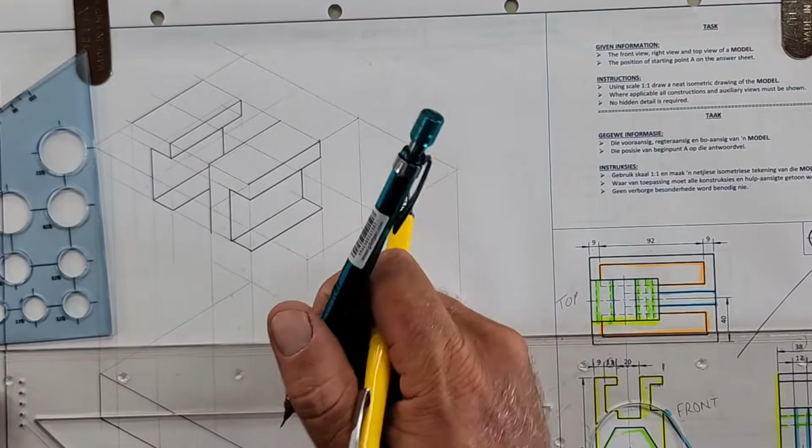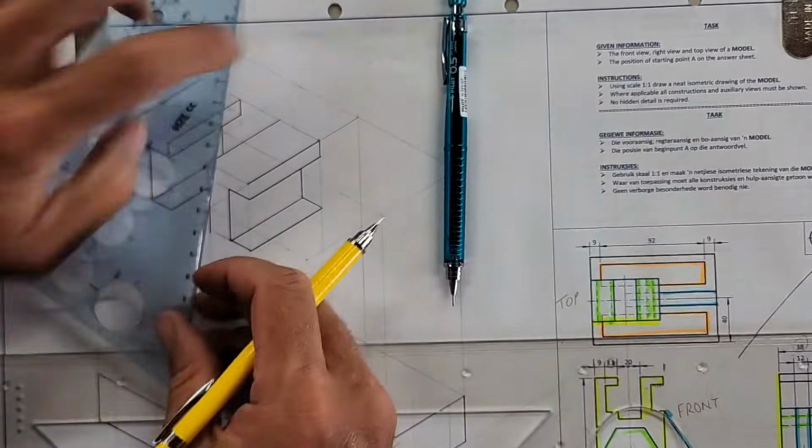Okay, there's a depth here that I just want to quickly check. That's 7 as well.